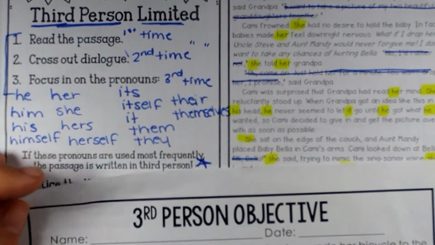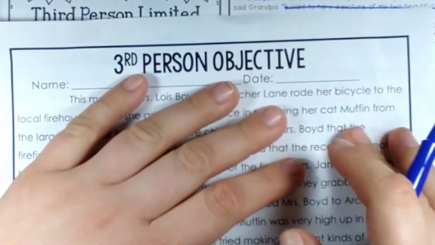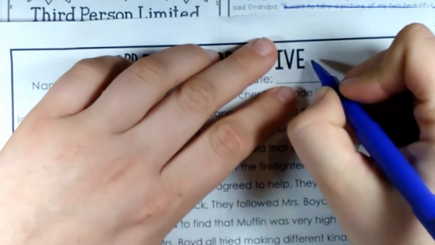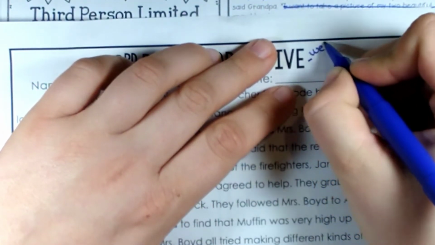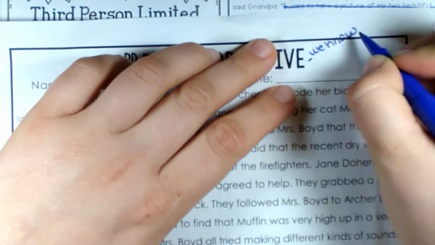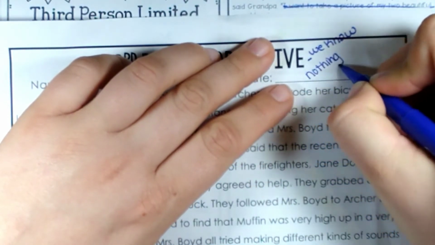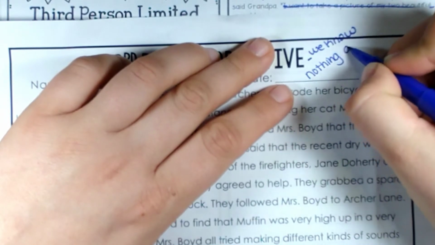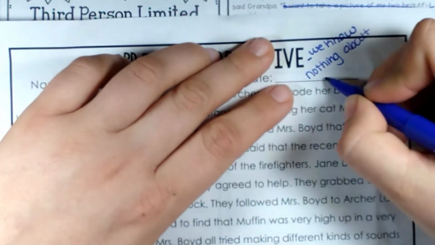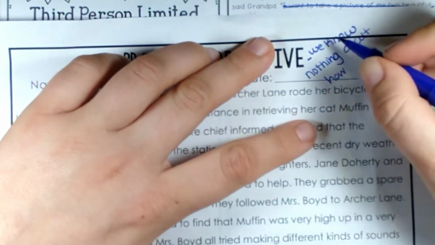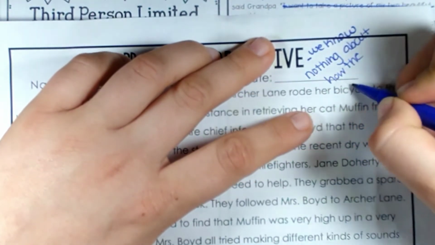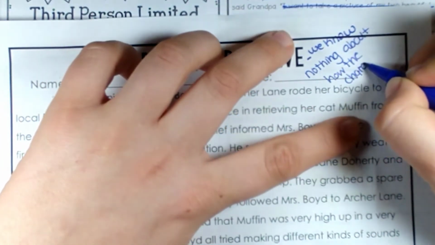So objective means, here's our notes here. Objective means we know nothing about how the characters are feeling and what they're thinking.